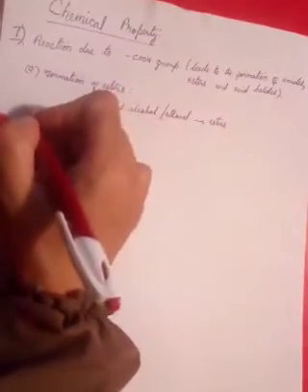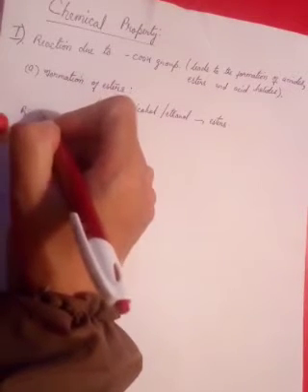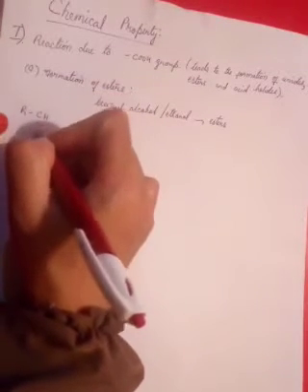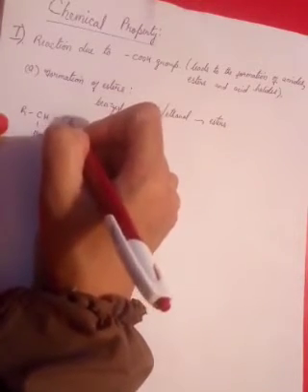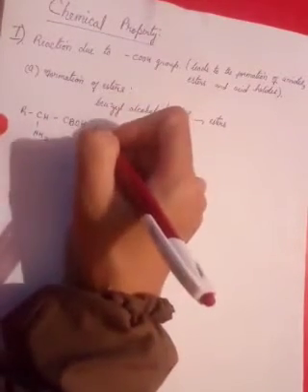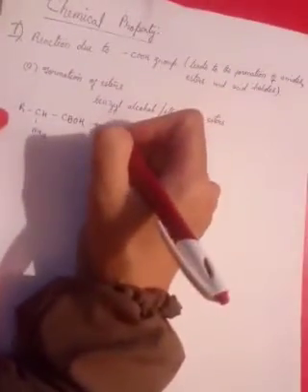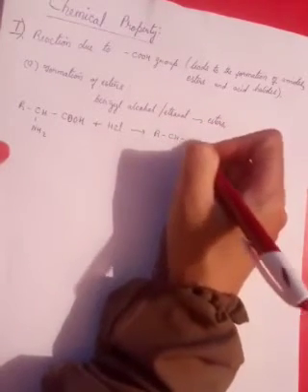Now for example, here you see this is the amino acid. Then it reacts with hydrochloric acid.